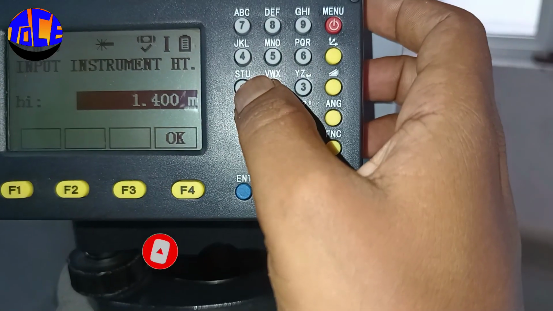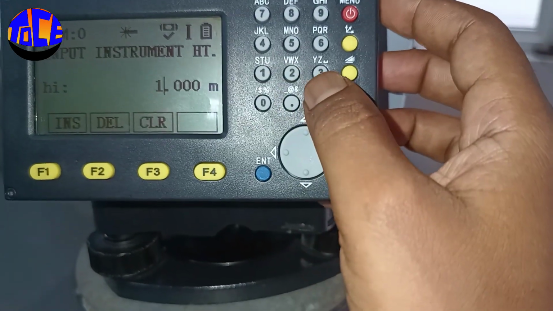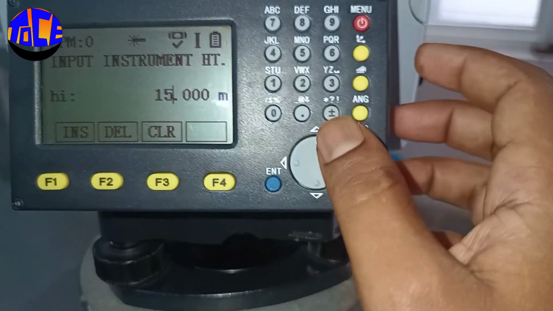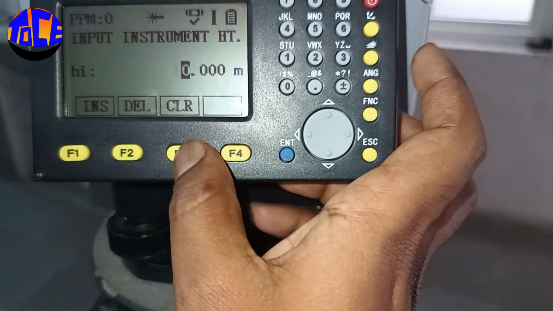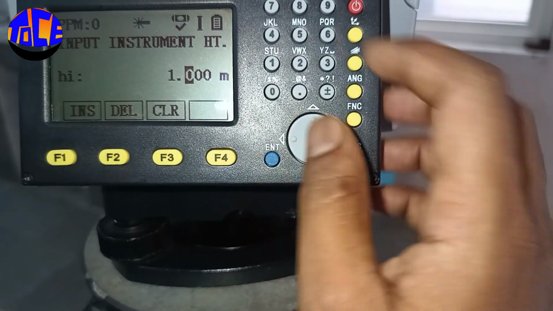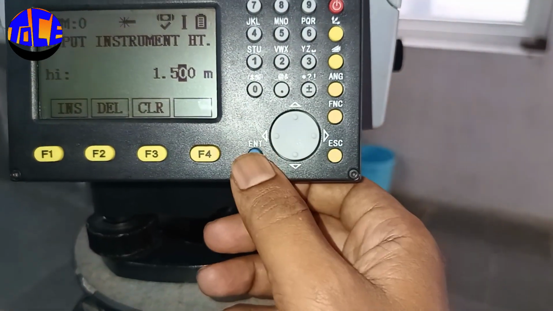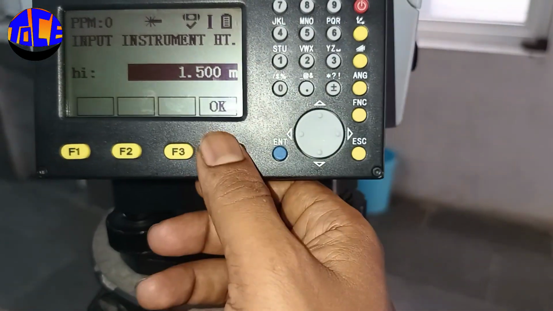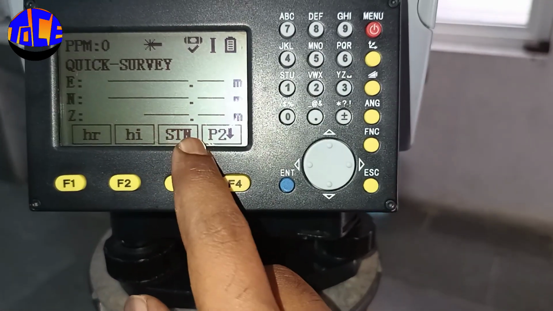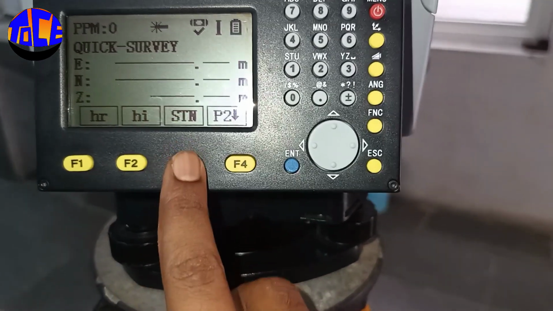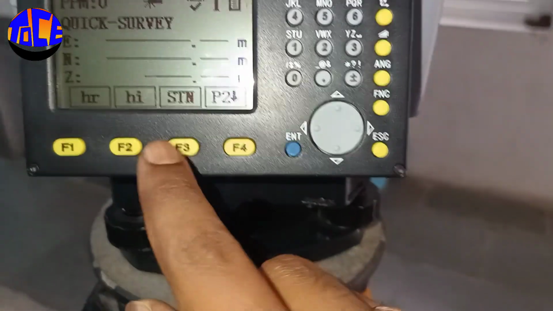Okay, so let us make this value 1.5. Clear, 1.5. Okay, hit enter. Even you can change the instrument station values. Here this is my station.